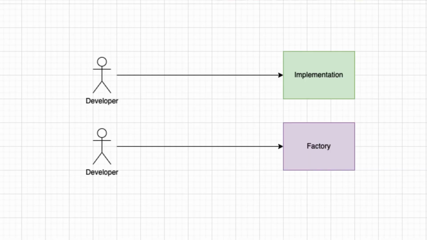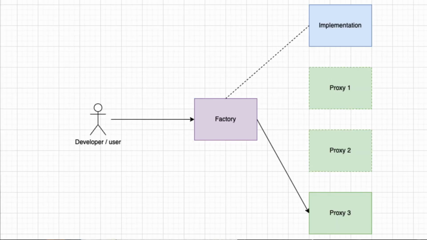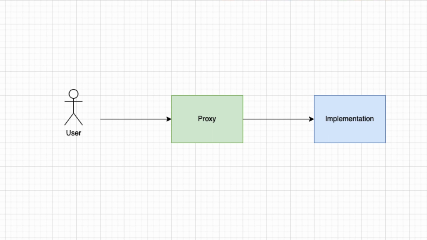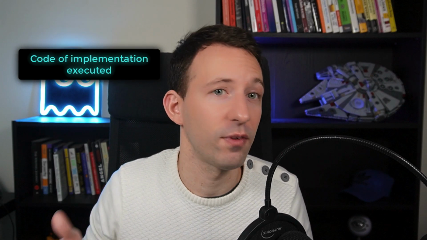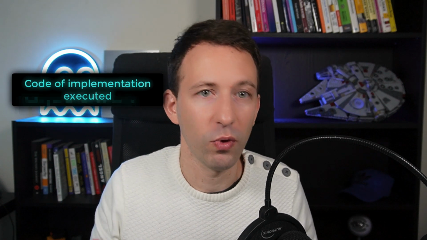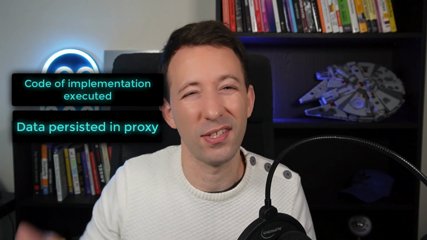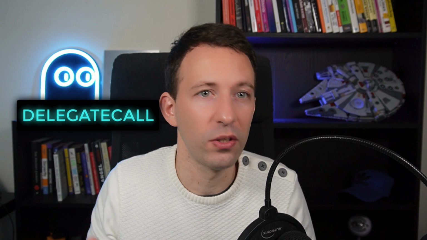So here is how it works. First, you have to deploy your implementation contract. It's like a template. Then you have to deploy a factory contract. And after, every time you want to deploy a new copy, you call the factory contract. It doesn't redeploy the implementation contract, but instead it just deploys a very minimal smart contract called a proxy. When a user wants to interact with their instance of the smart contract, they call their proxy, which forwards the call to the implementation contract. But the call happens in the context of the proxy contract, which means any data change will be done at the address of the proxy contract, but not at the address of the implementation contract. And this is possible thanks to a special opcode called delegatecall.